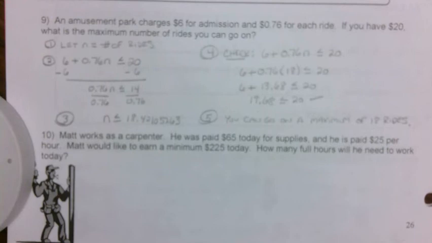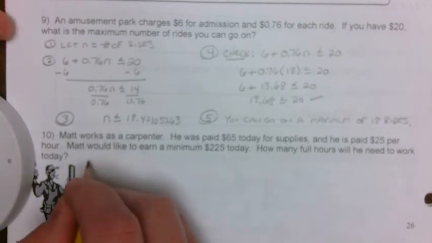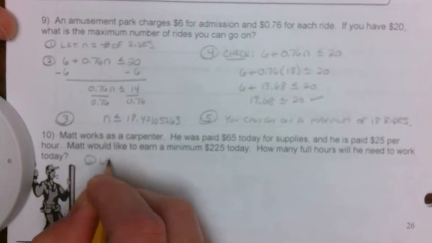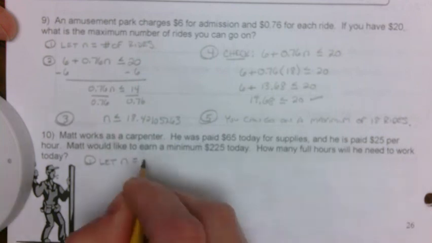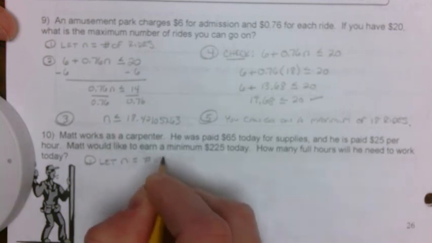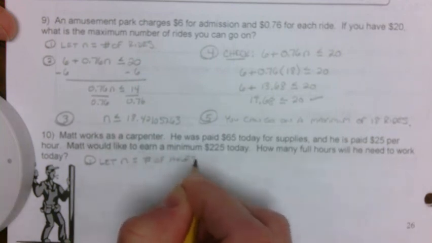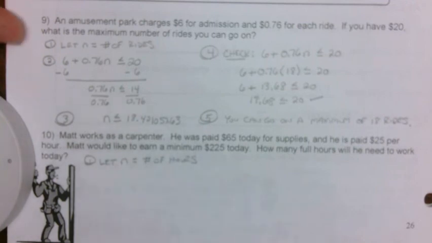In example 10, they tell us that Matt works as a carpenter. He was paid $65 today for supplies, and he's paid $25 per hour. Matt would like to earn a minimum of $225 today. How many full hours will he need to work today? So let's define our variable in step number 1. Let n equal how many full hours will he need to work? The number of hours is what we're looking for. n represents our number of hours.